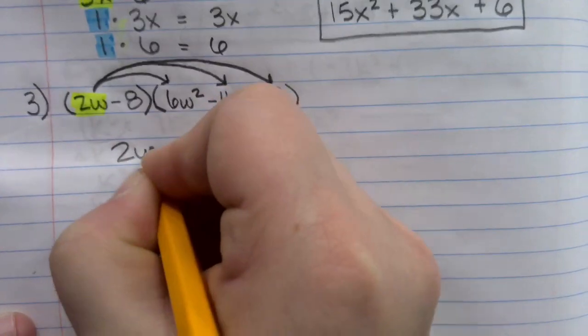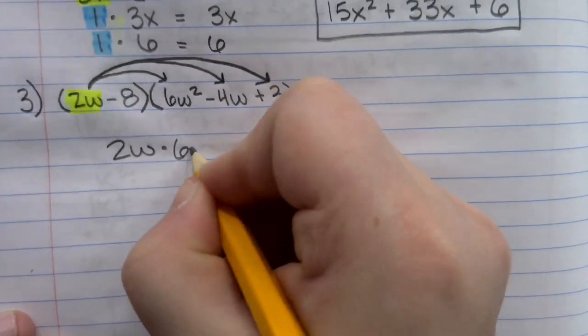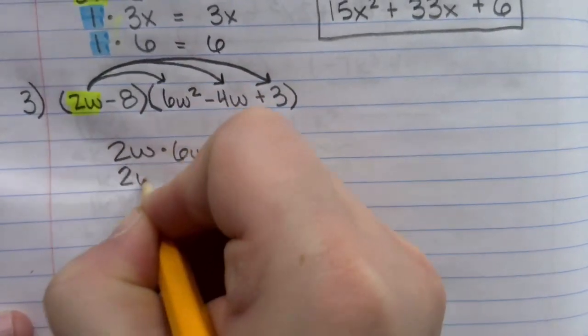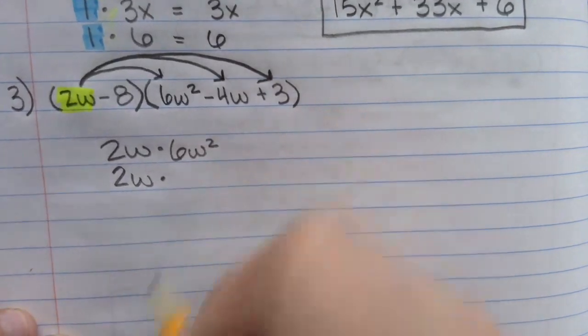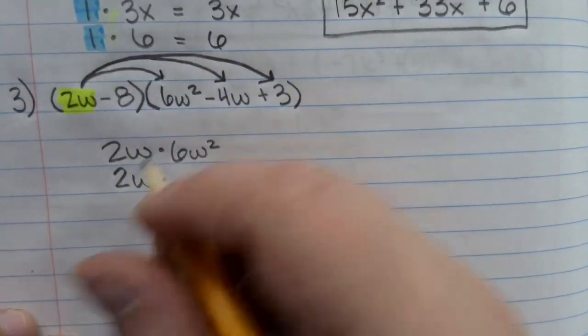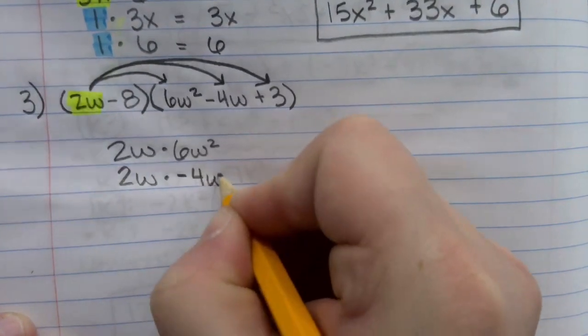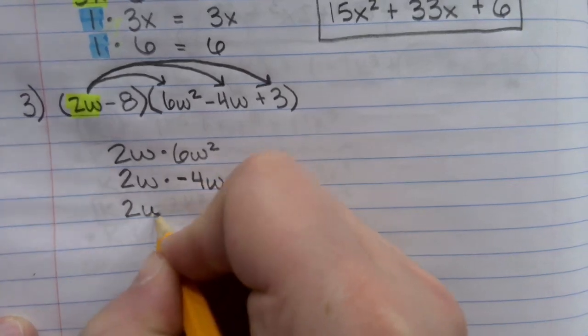So 2w times 6w squared. 2w times, good, negative 4w. Nice correction there. And 2w times 3.